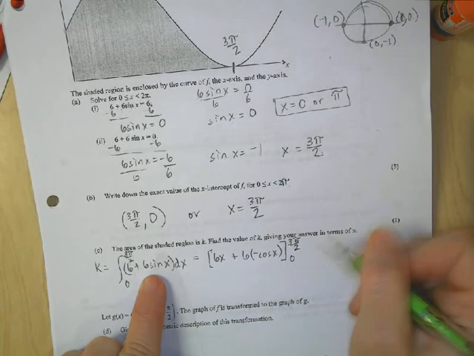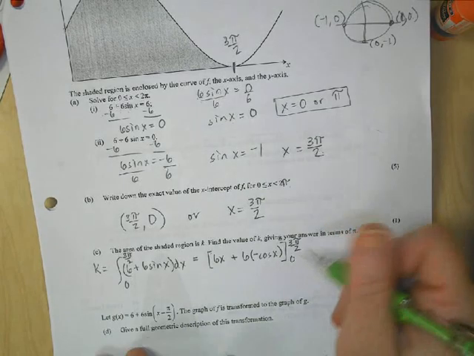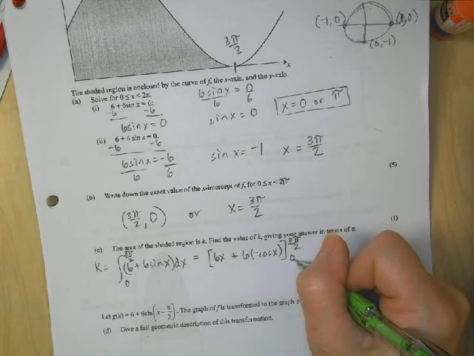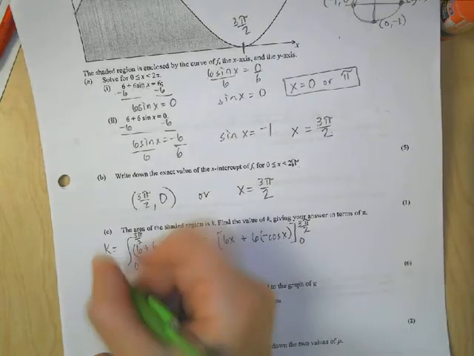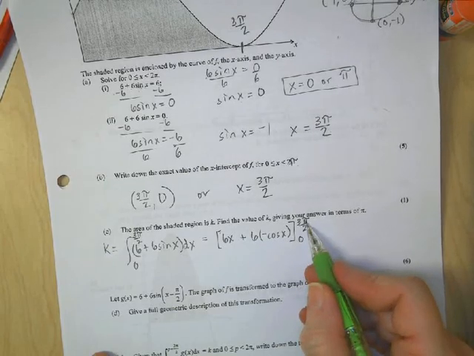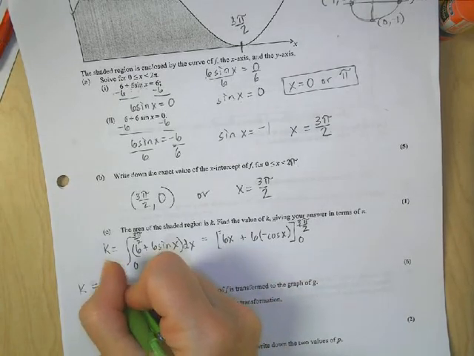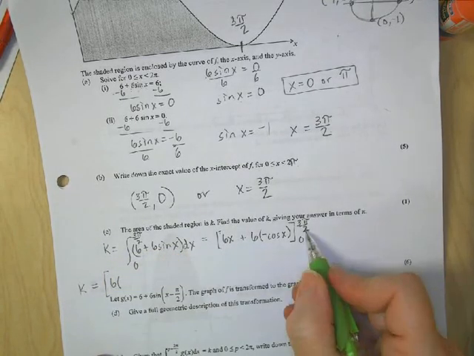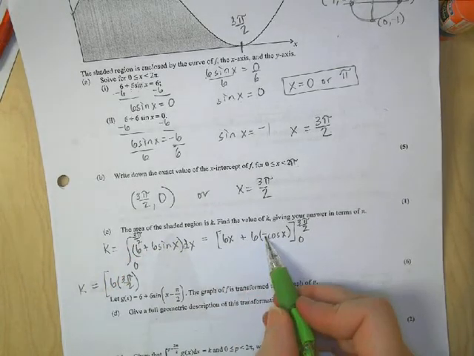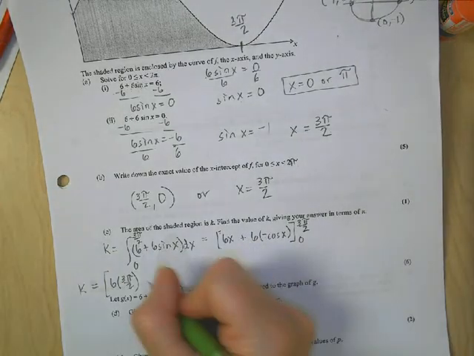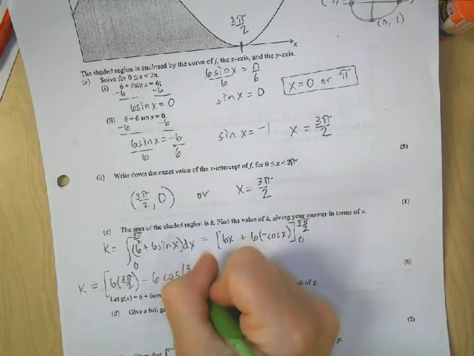Okay, now we need to substitute these values in. Notice this one's 0, but be careful. You do want to put it in and see if the second part of the equation actually disappears or not. So I'm going to do my substitution, starting with the bigger one. k is going to be equal to 6 times 3 pi over 2. And notice the negative sign here. I'm going to move it to the front. So that's going to be minus 6 times the cosine of 3 pi over 2.